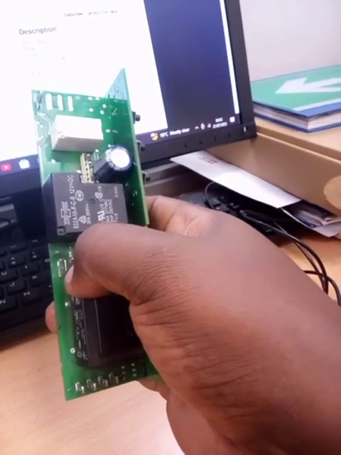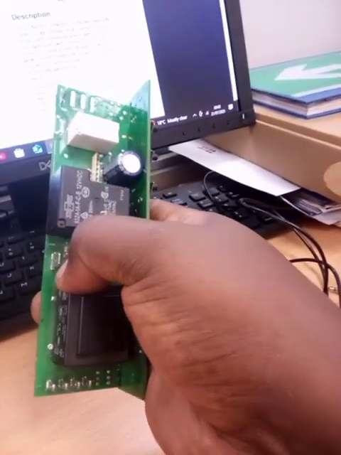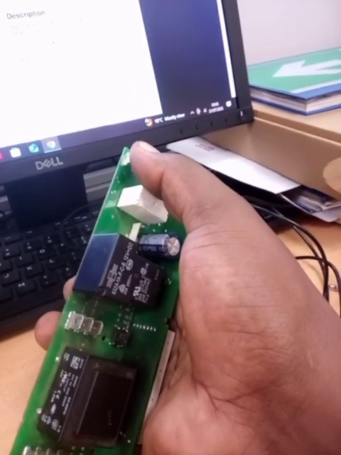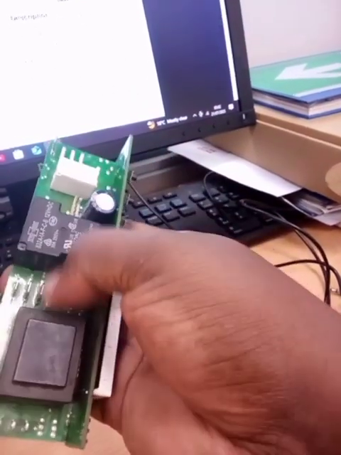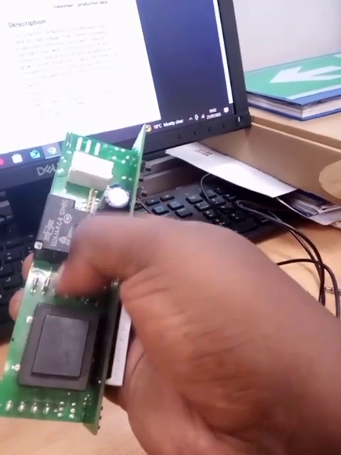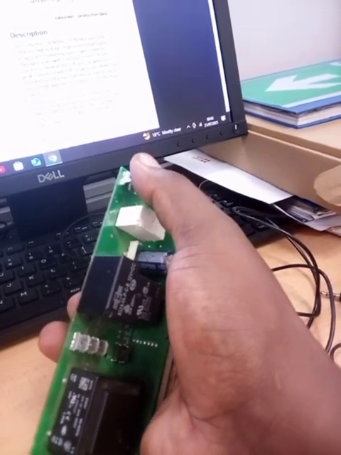So it picks it here. Then the same relay here, this one, also picks power from here. Then after picking power from here, the output to the fan comes here, and output from this relay is here. So this output from here goes to the compressor, and output from here goes to the fan.